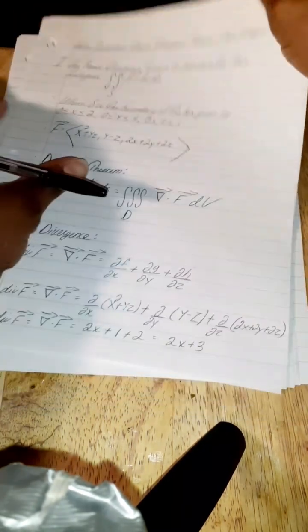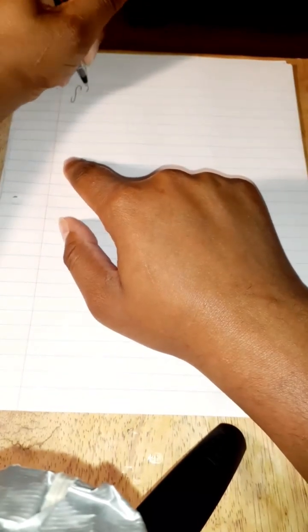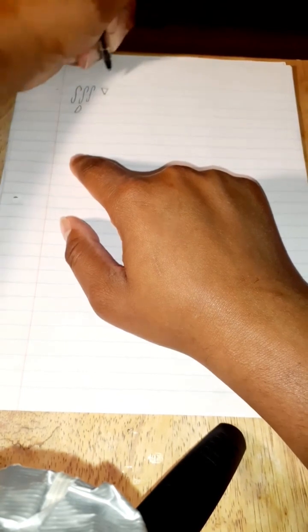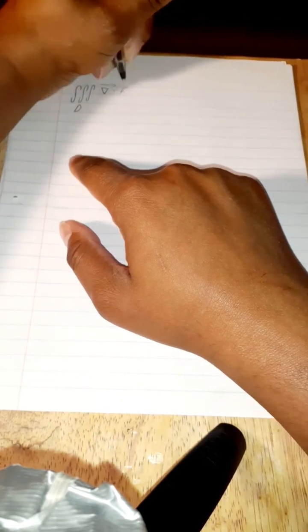Okay, so now what we'll need to do is set up the triple integral and evaluate it. So we'll go ahead and do that next. Again, all we're really trying to do at this point is evaluate our triple integral now. So let's go ahead and take care of that.